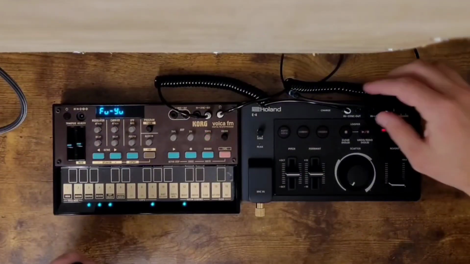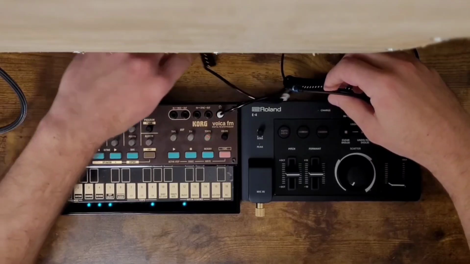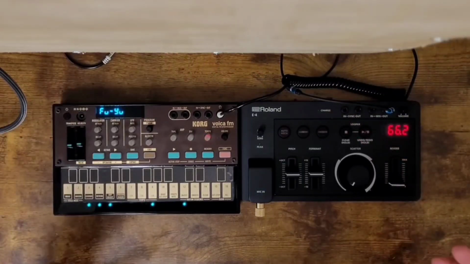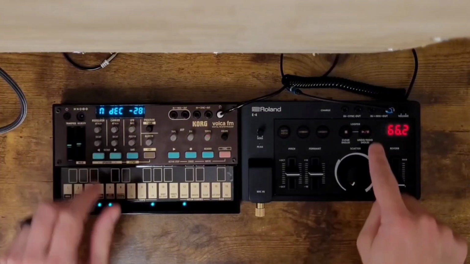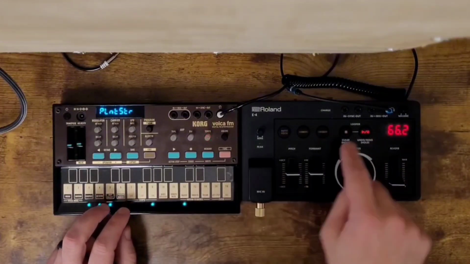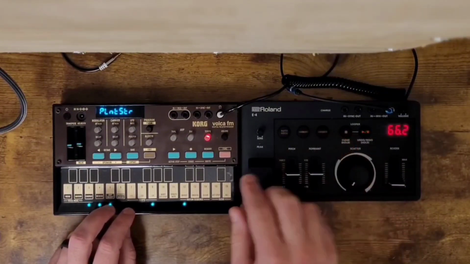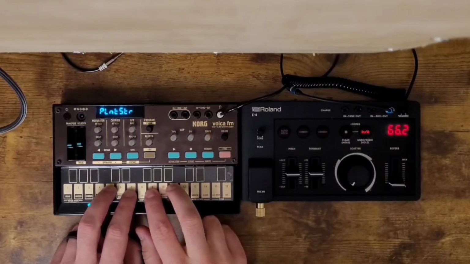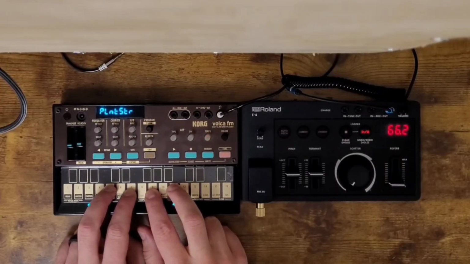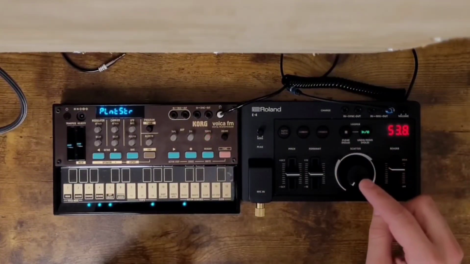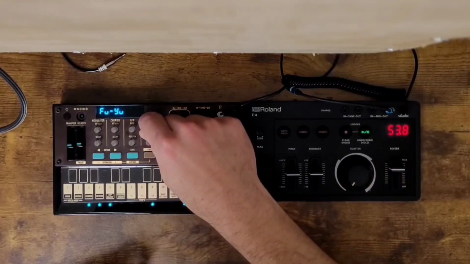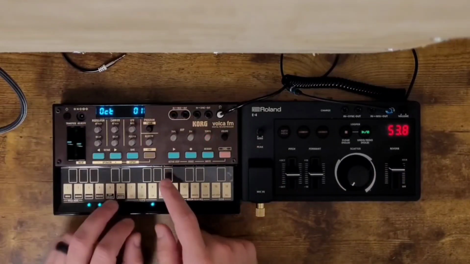Without tempo syncing the looper, I'll take the sync out here. I can just add more layers just using the regular looper. So for instance, let me record a simple pad here. Sorry, I'll start it right away. So I'll loop that, and now I can just go to another preset and play over that.